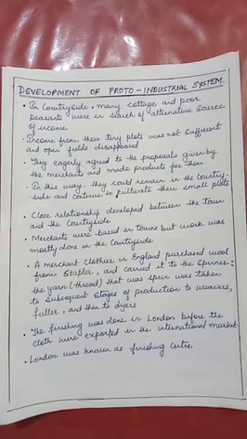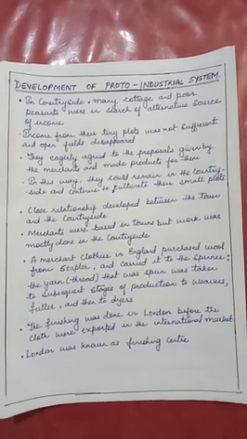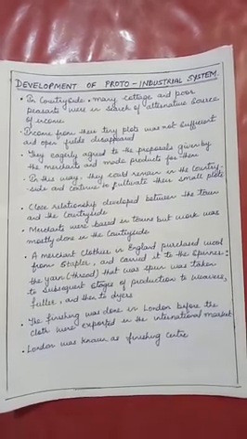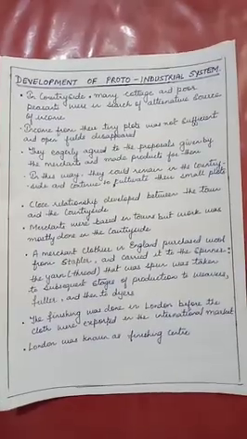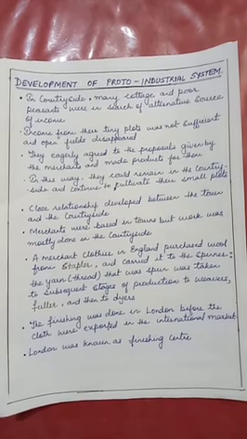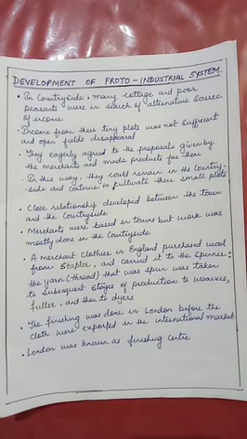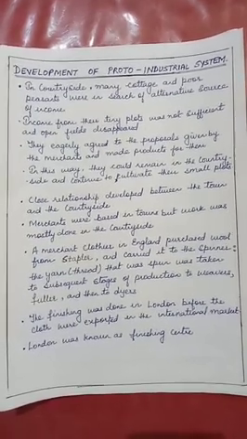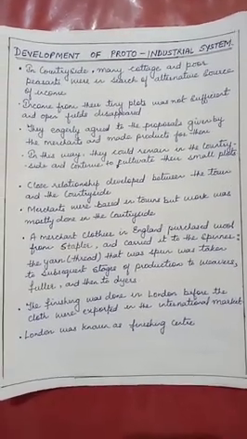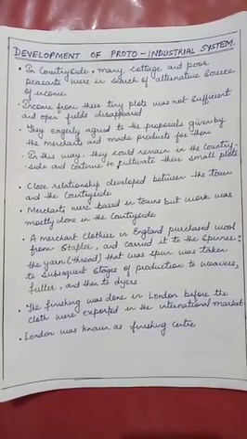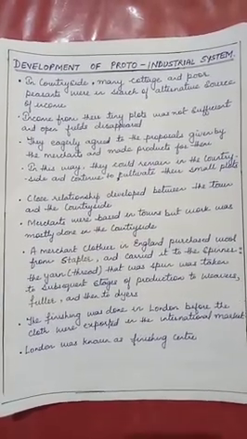Now this led to the development of a close relationship between the town and the countryside. The merchants were based in towns, but work was mostly done in the countryside. A merchant clothier in England purchased wool from a stapler and carried it to the spinner. The yarn that was spun was taken to subsequent stages of production, to weavers, fullers and then to dyers. The finishing was done in London before the cloth was exported to the international market. Thus, London was known as a finishing centre.